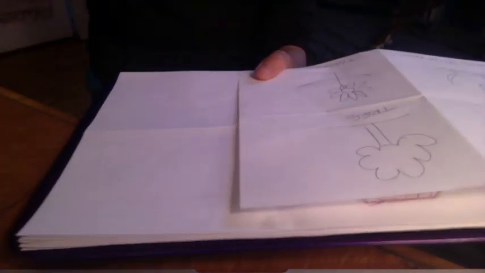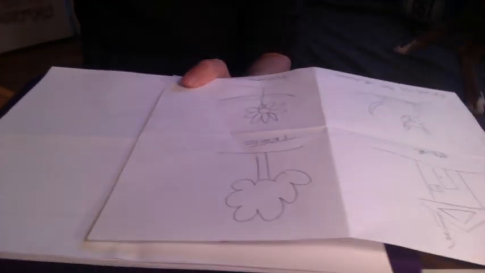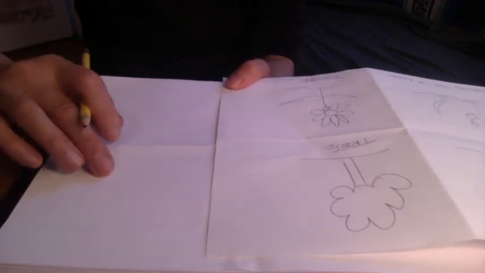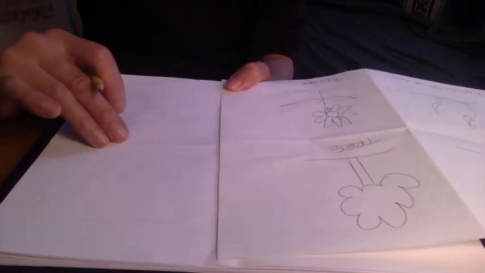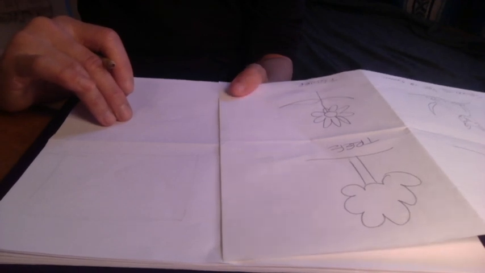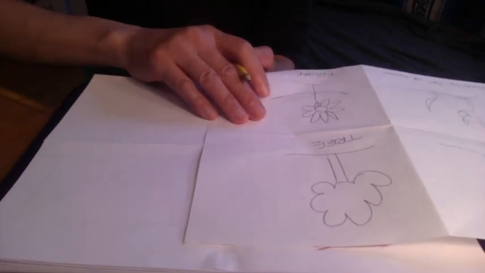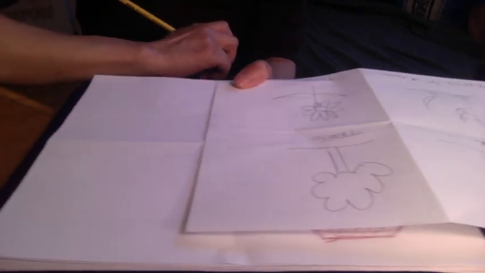So for a tree, what we're going to do is elaborate, expand upon our symbol, and draw using light and dark and more detail and color as well, and that'll make it look more real, more realistic.